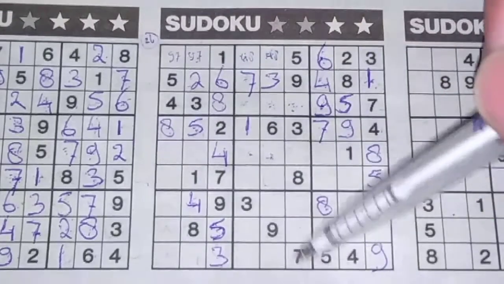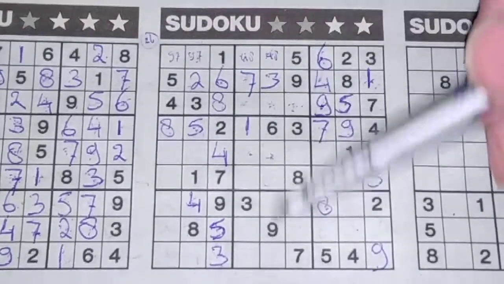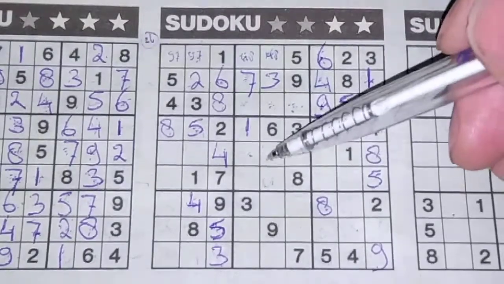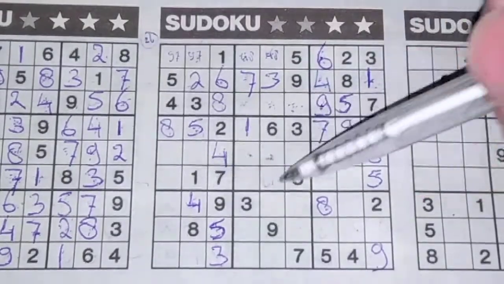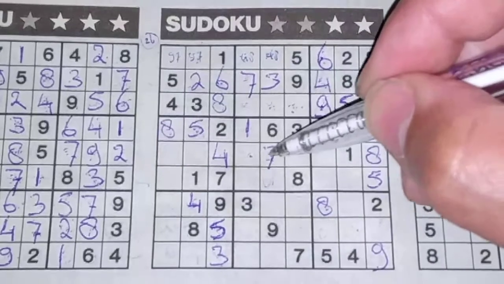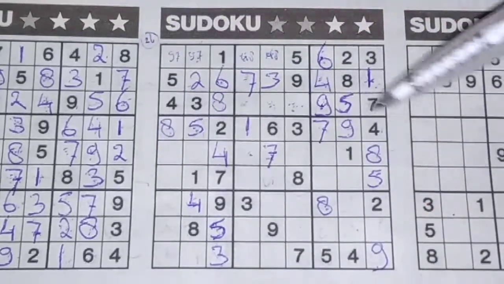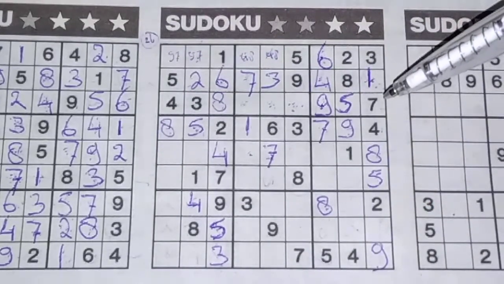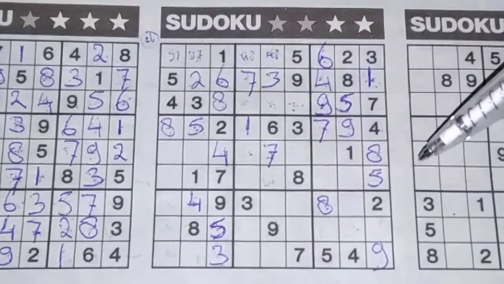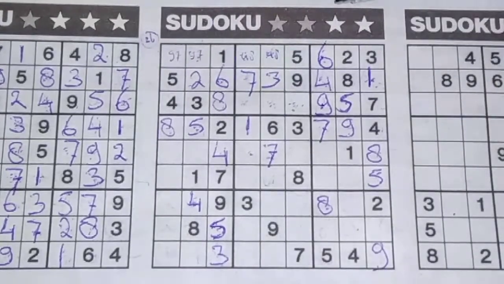7 in this column, 7 in that column. So in the middle column, the only two places for the 7 should be here or there. We see here 7, no 7 there. 7 should be here. Then I cannot continue with the 7. I need to wait.